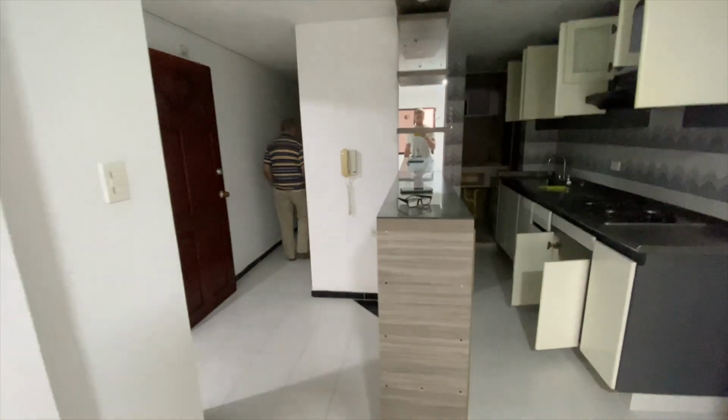So let's see what it looks like. Wow, that's actually a really big shower for here. Have to say.